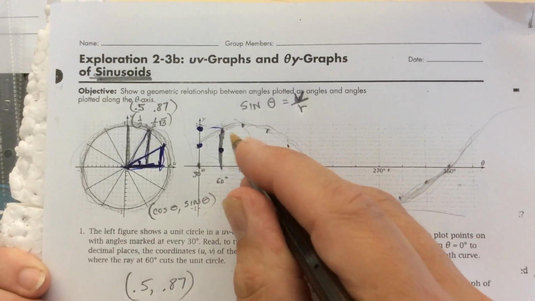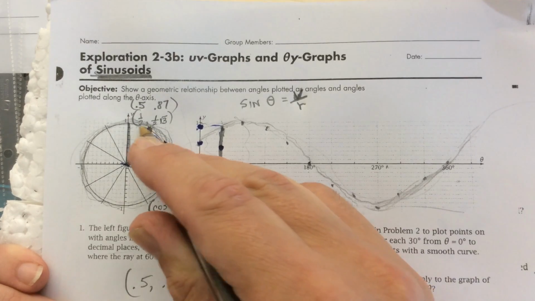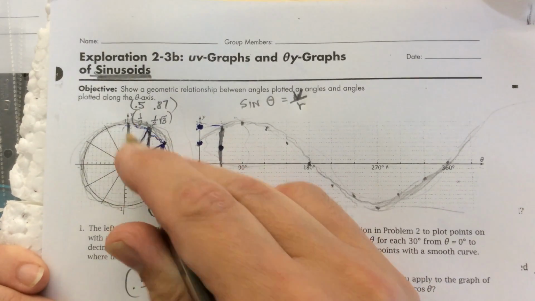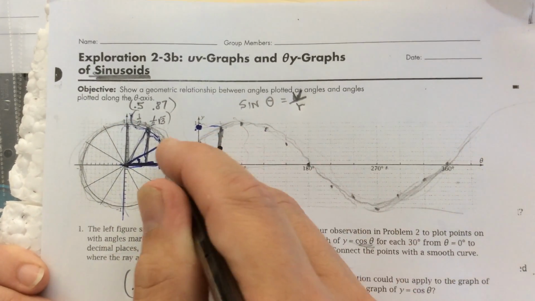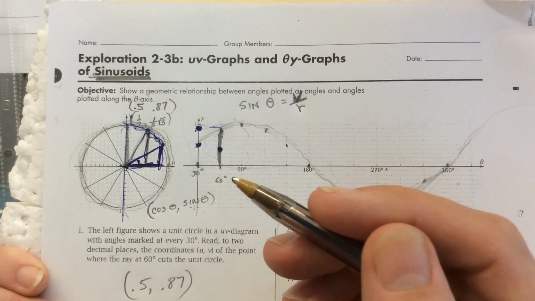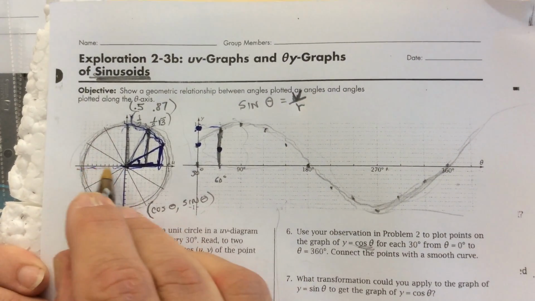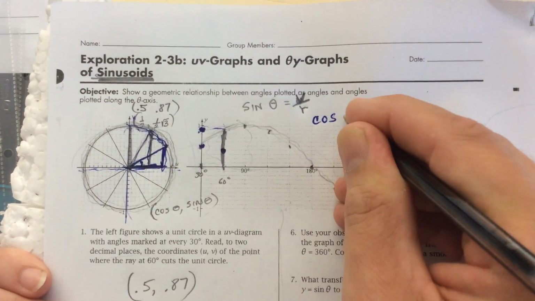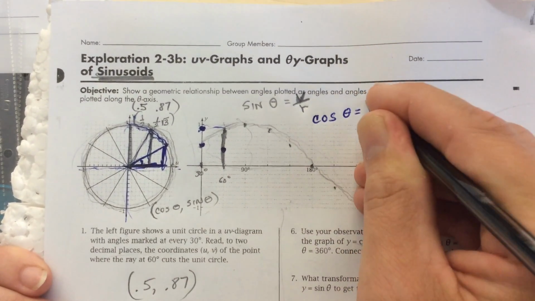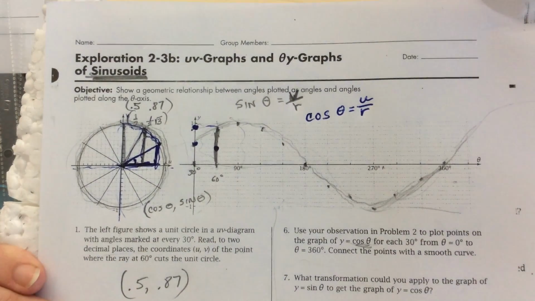So now watch what happens. Here this is at 30 degrees. The distance to the vertical axis is getting shorter and shorter and shorter. In fact, what we're graphing here is the horizontal coordinate because the cosine of theta is equal to the horizontal coordinate divided by the radius.